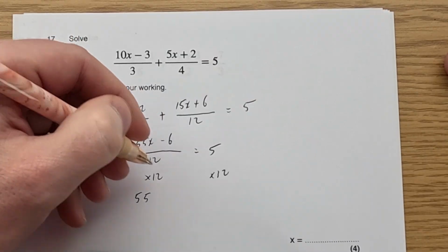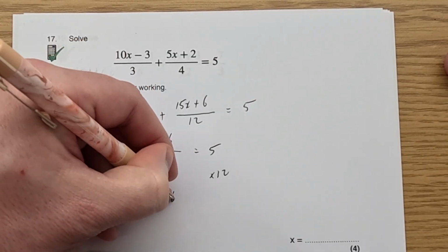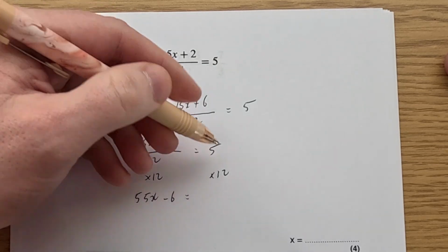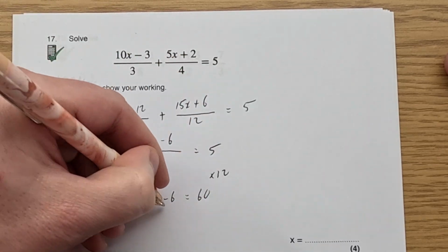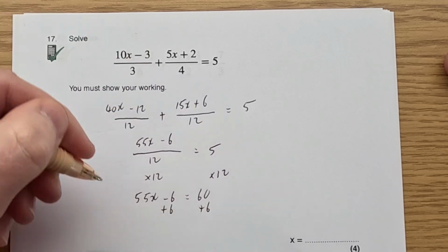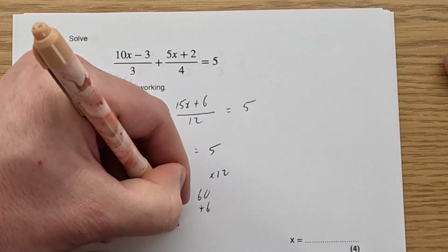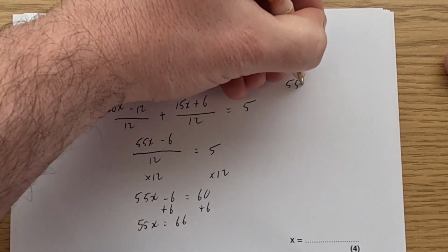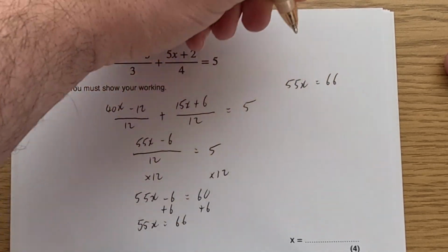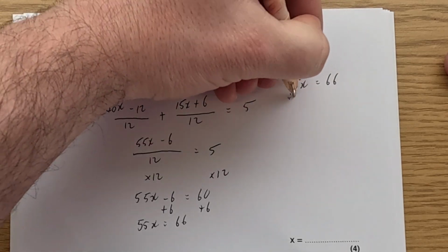So that means we'll be left with the numerator, 55x minus 6. And on the right-hand side, 5 times 12 is 60. Now if we add 6 to both sides, we would then get 55x is equal to 66. So I'm just going to go up here, 55x is equal to 66. And let's divide by 55.